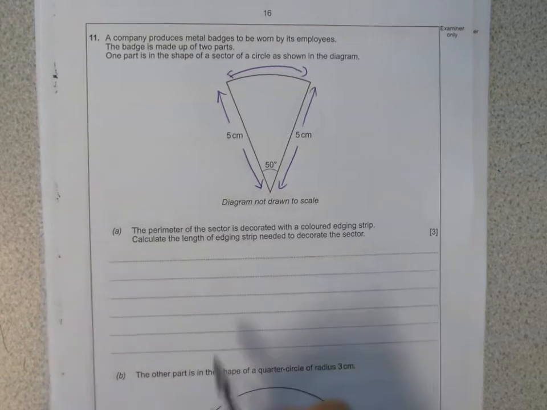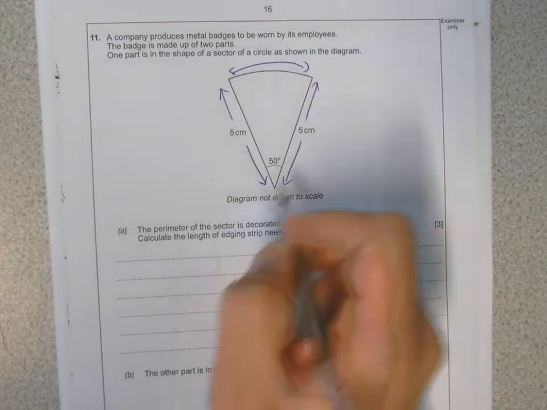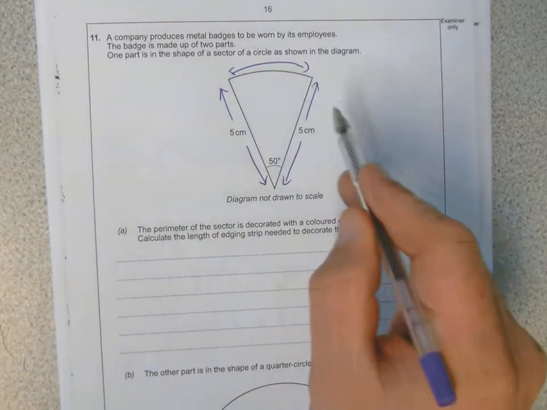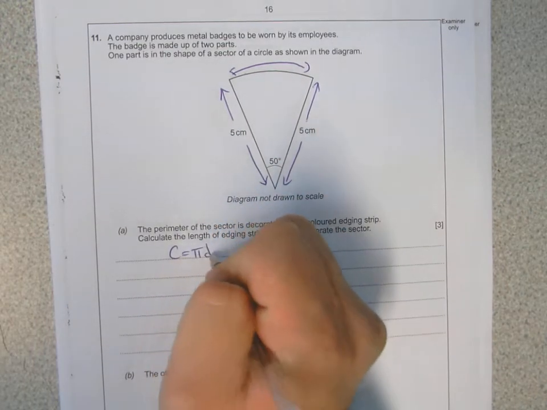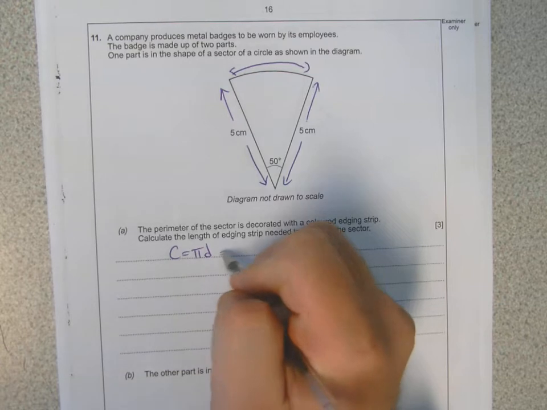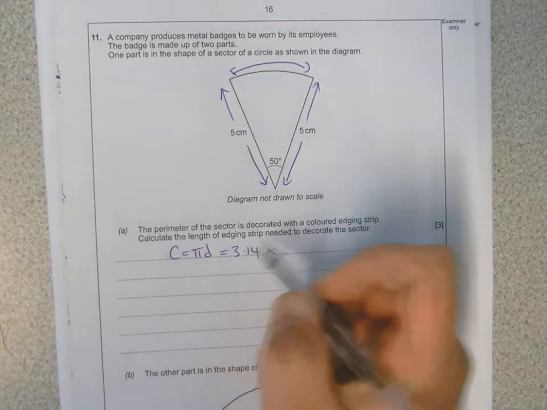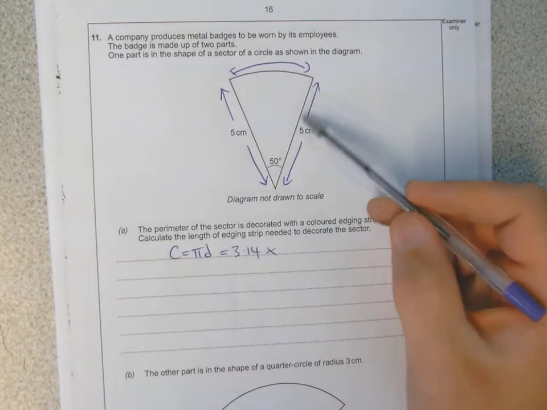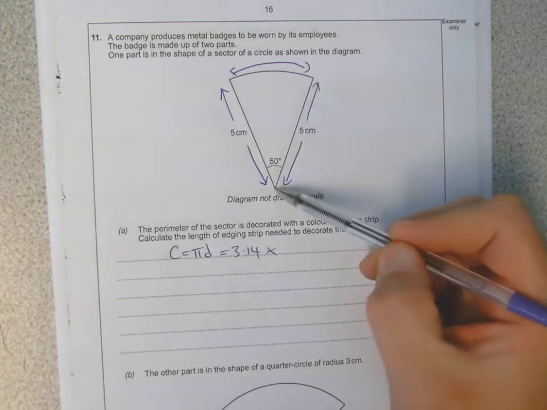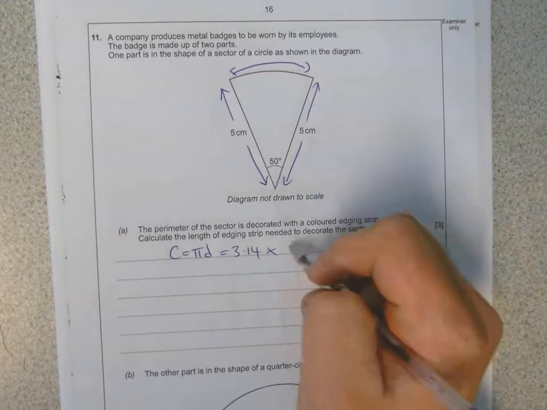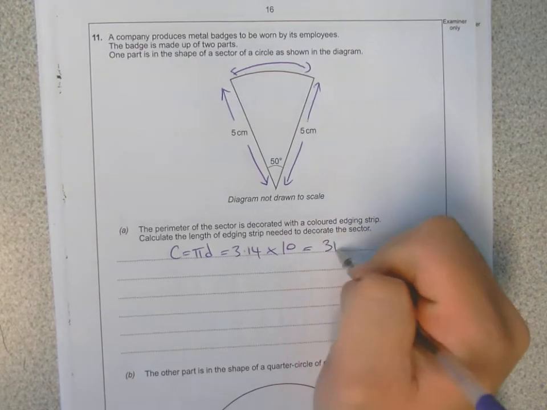If we can work out the circumference of the full circle, just imagine the full circle there, the circumference would be pi times diameter, so that would be 3.14 times the diameter. The diameter will be double the radius, so that's the radius there to the centre of our circle, then the diameter will be 10, and you get 31.4.